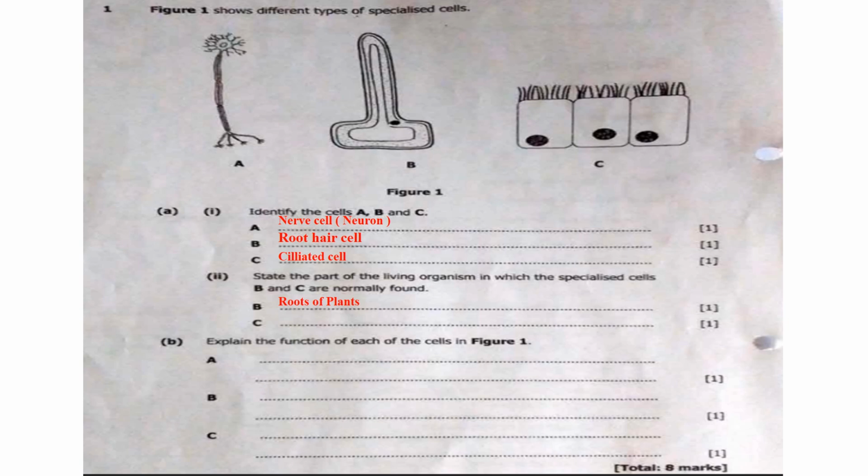What of C? Because it is a ciliated cell, we say it is found in two places. It is found in the respiratory tract, where it traps mucus as well as dust particles. Then also it is found in the oviduct. In the oviduct, it's the one that will move the egg from the fallopian tube to the uterus for implantation. So this is found in two places: the respiratory tract as well as the oviduct.